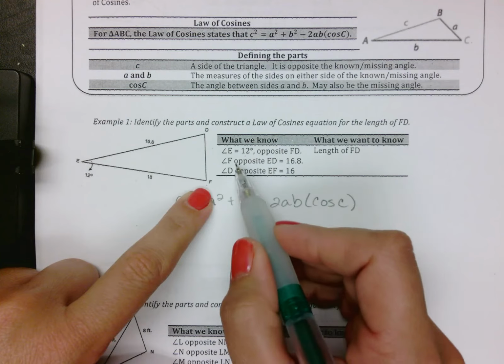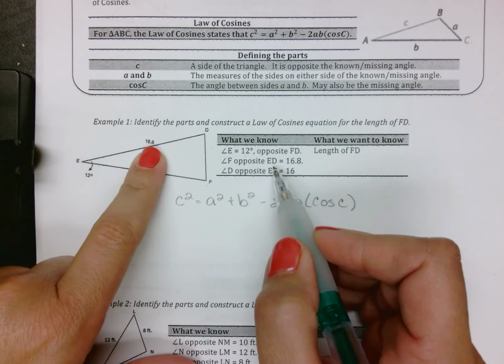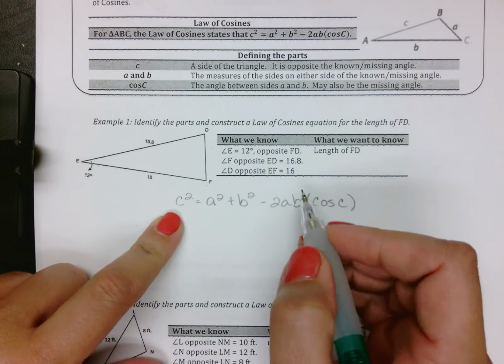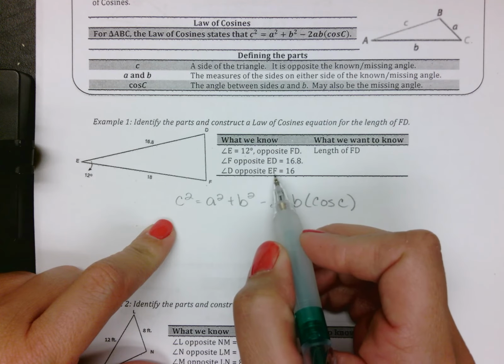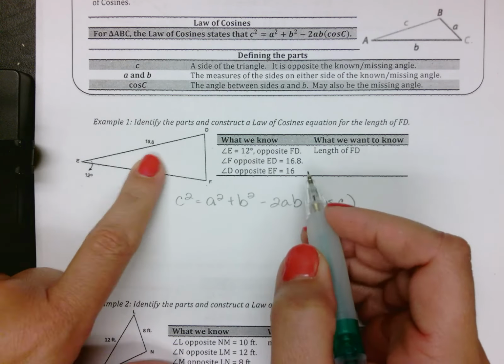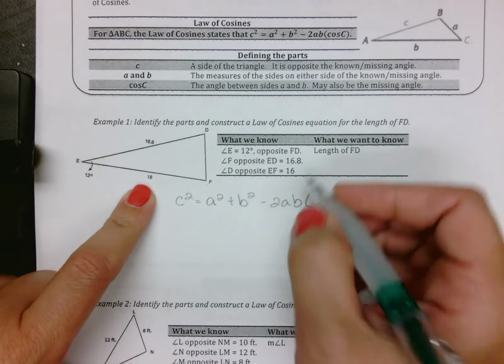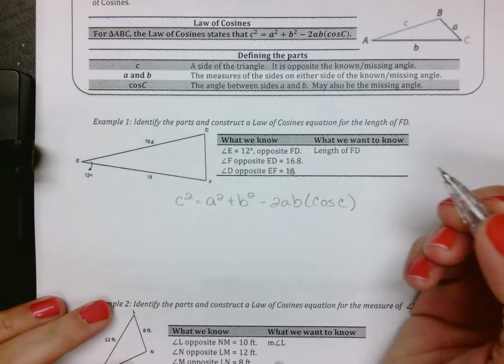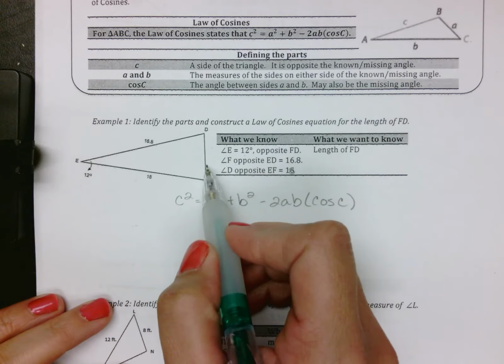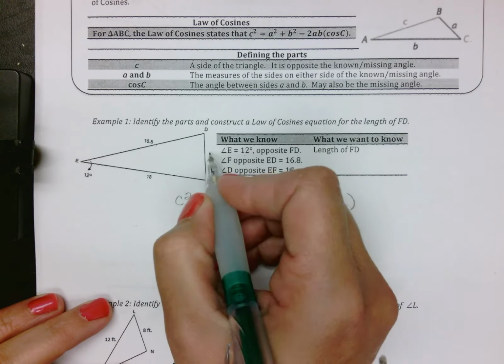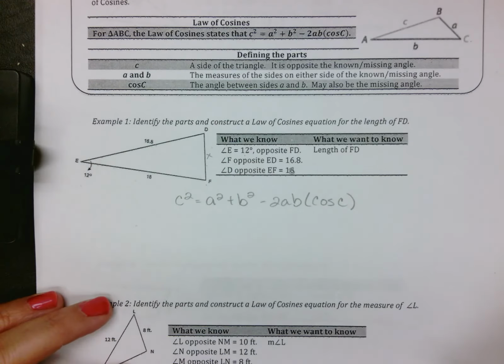We don't know the measure of angle F, but we know that it's opposite side ED, that's 16.8. And we don't know the measure of angle D, but we know that it is opposite side EF, which measures 18. What we want to do in this particular problem is find the length of FD. So we're going to set this up as if we're trying to find the length of FD.